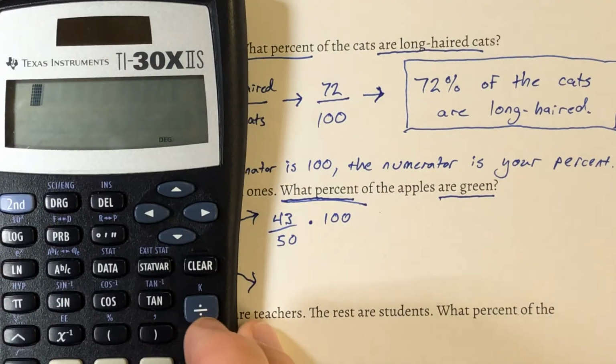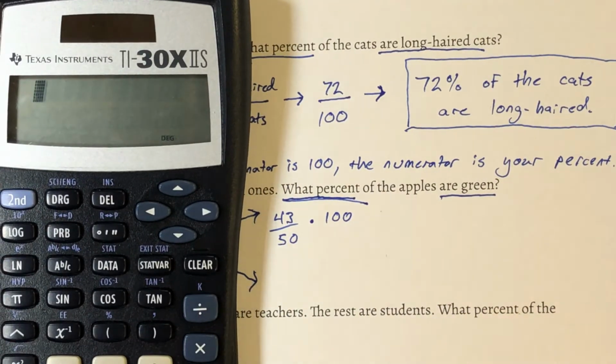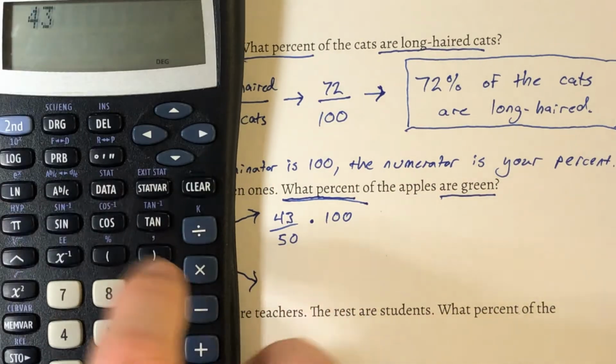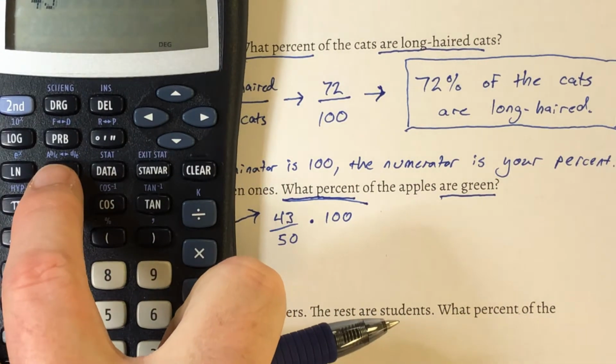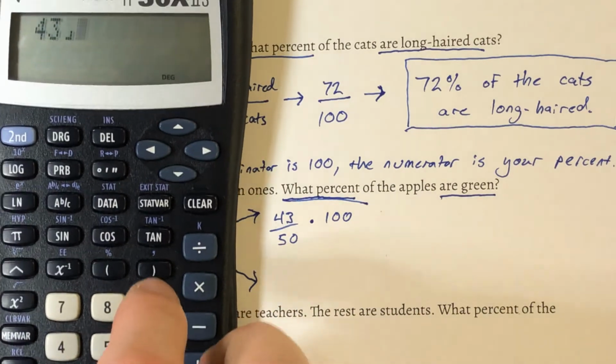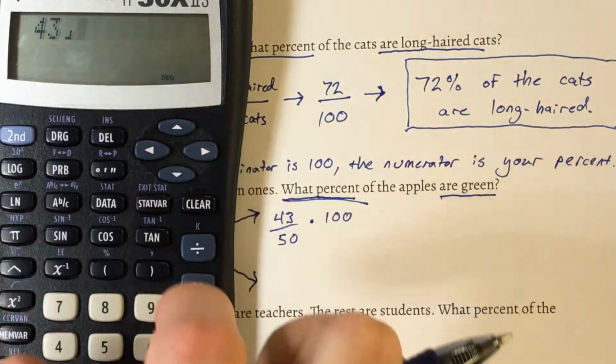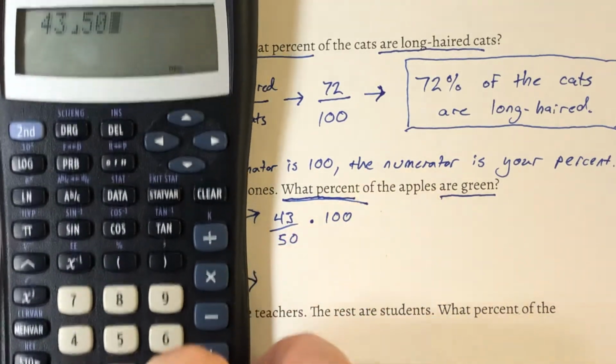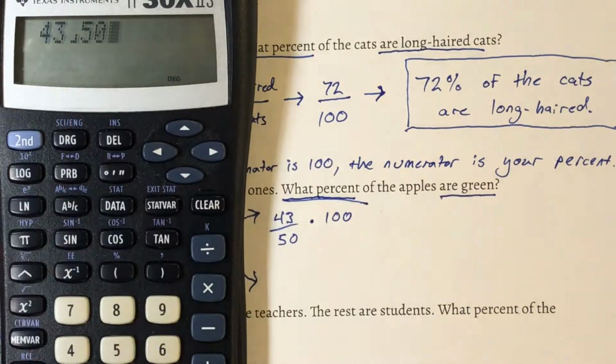To do that with this calculator, we're going to type in 43, the ABC button. You'll notice it puts a little backwards L. Then 50. So we have 43/50. That's our fraction.